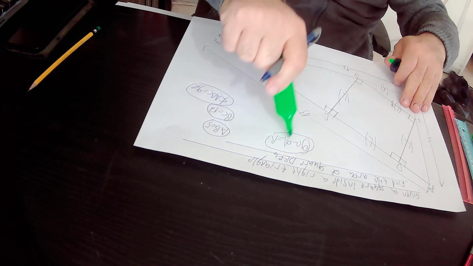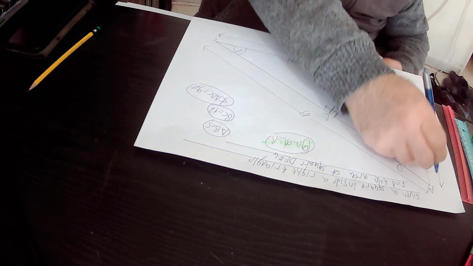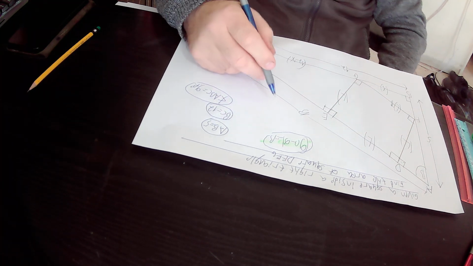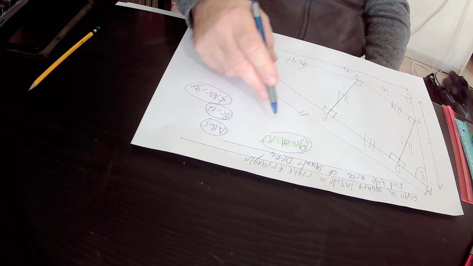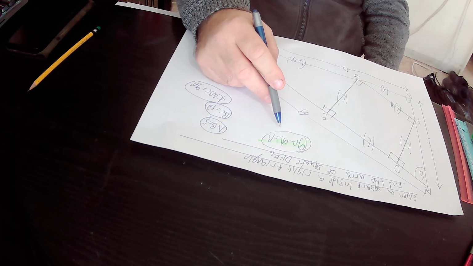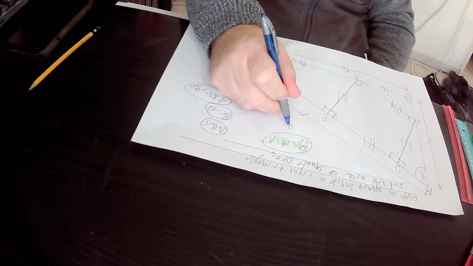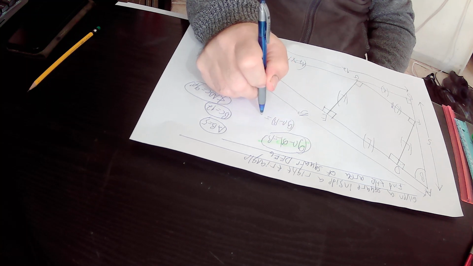And therefore, the missing angle here equals beta. Here we have the equation that 90 degrees minus alpha equals beta. We will add alpha to this equation and then we subtract beta. And we get that 90 degrees minus beta equals alpha.